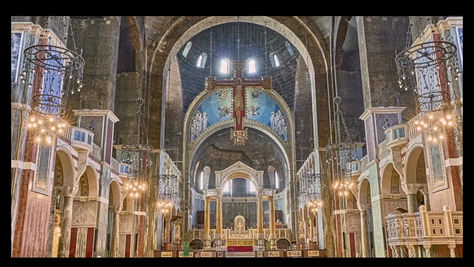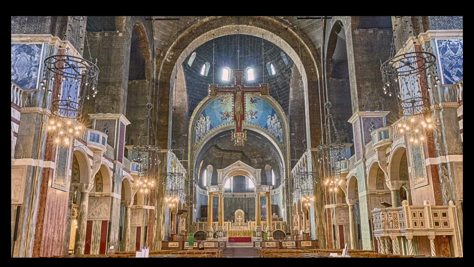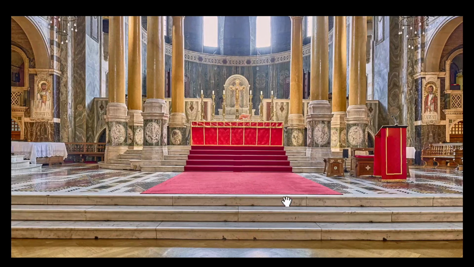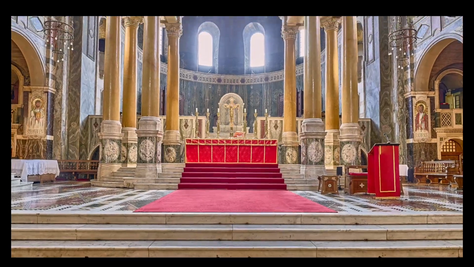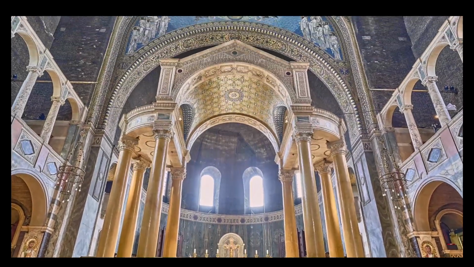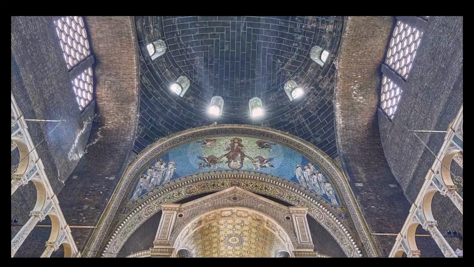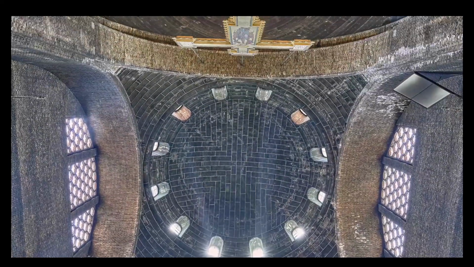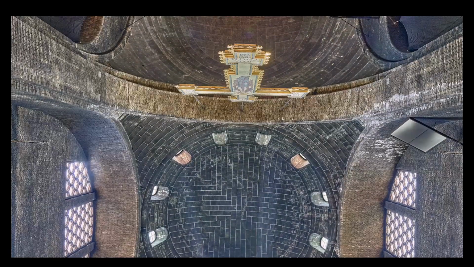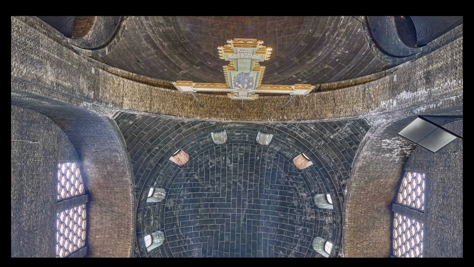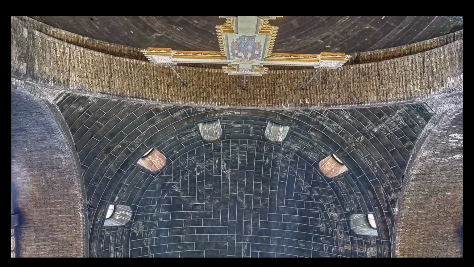So what we get is a balanced view with everything lit, artificially, of course. There's no extra lighting in this. This is just stuff we do in the camera. Let's zoom in a bit more so you can see some idea of the detail that we've got. Now, if I was using a Matterport or an X5 or any standard 360 camera, I just would not be able to capture this at all.